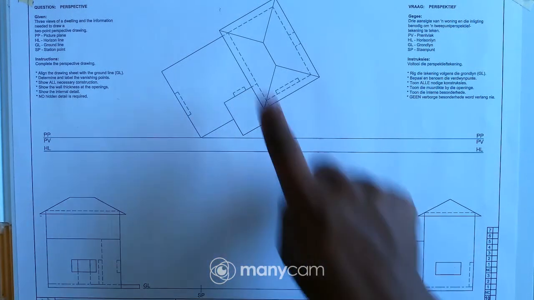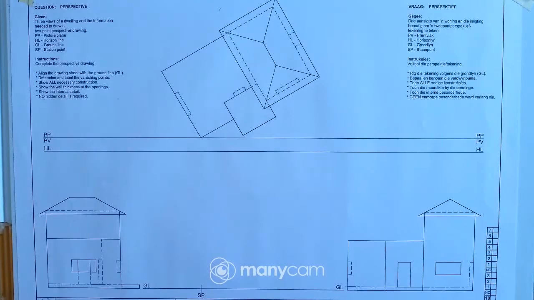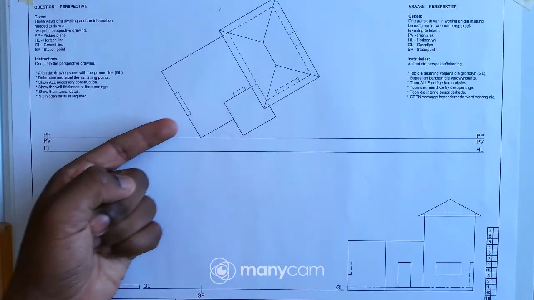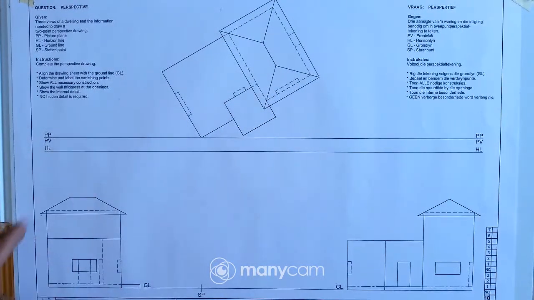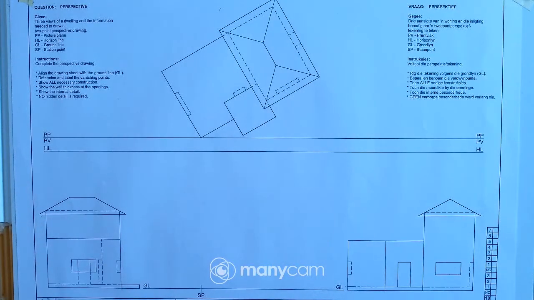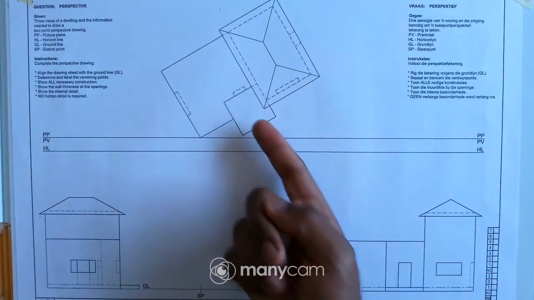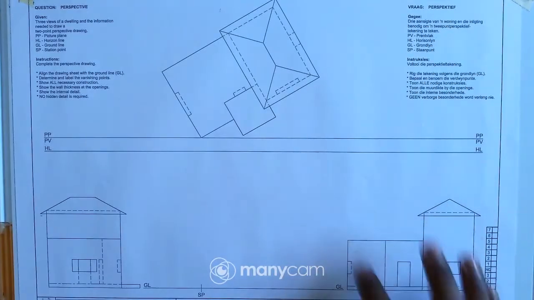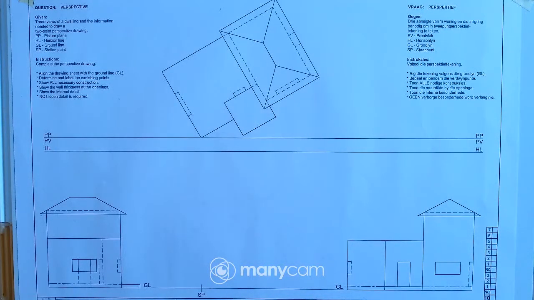This is the top view, this is the left view of the building. So when you look at this building from the left, you will see something like that. And when you look at the building from the front, you will see something like that. Okay, so now the first thing that you have to do here is to locate the two vanishing points, which are the left vanishing point and the right vanishing point.